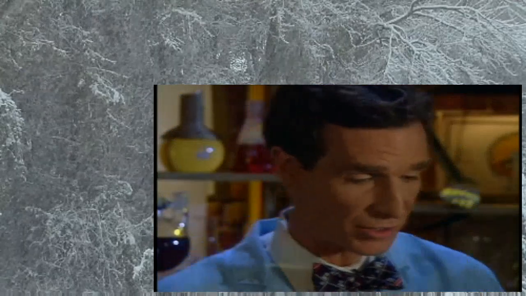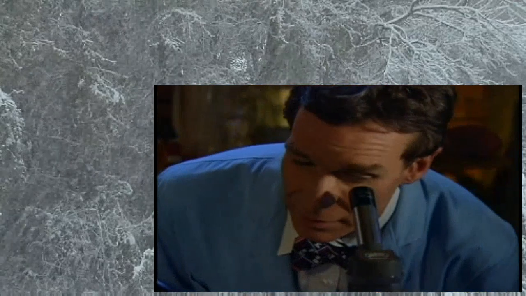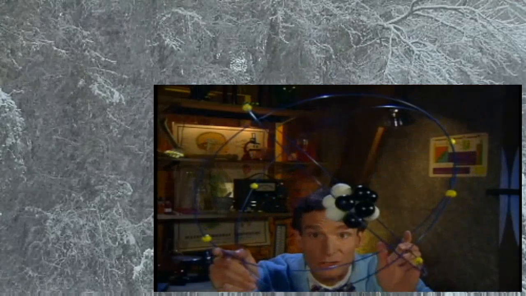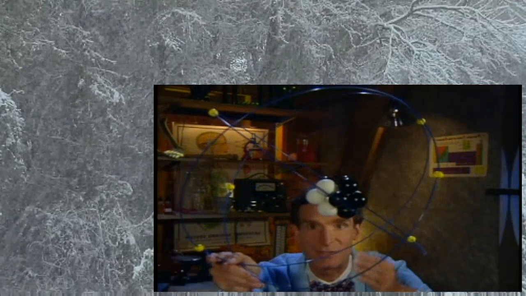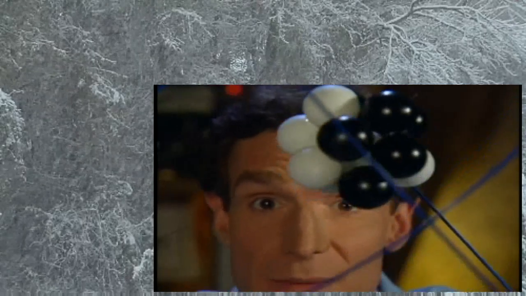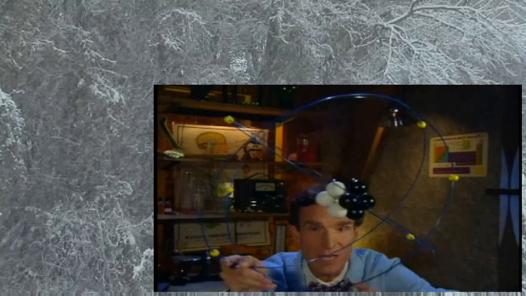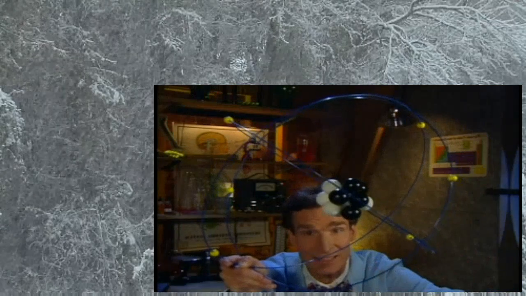Atoms are too small to see, even with a regular microscope like this. Here is a model, a first look at an atom. Now here are the main parts. Well, they're particles. Particles, get it? Anyway, in the middle are very heavy particles. And buzzing around the middle are very light particles. Now, if we could see an atom, it couldn't look anything like this because atoms are mostly empty.